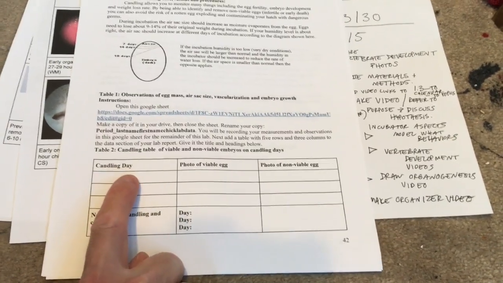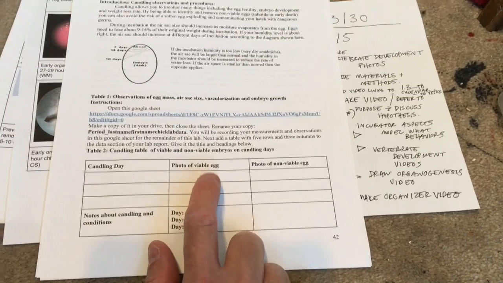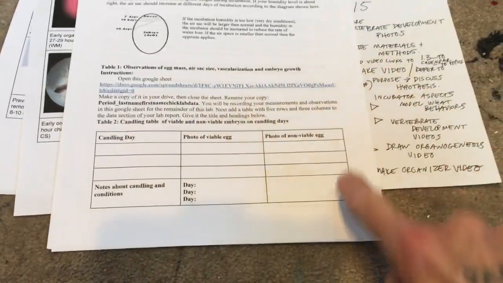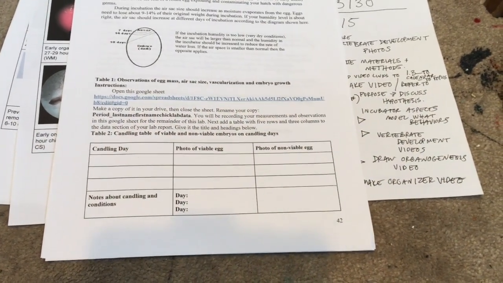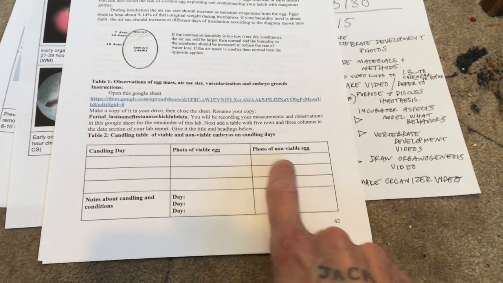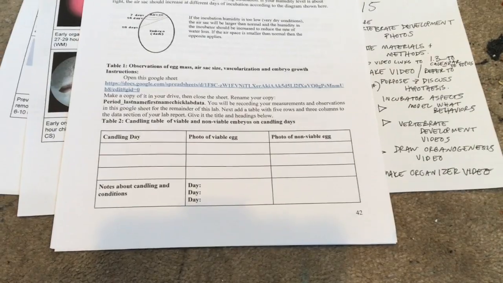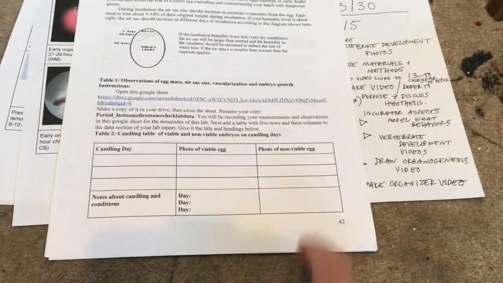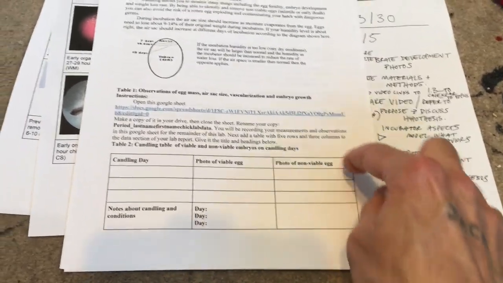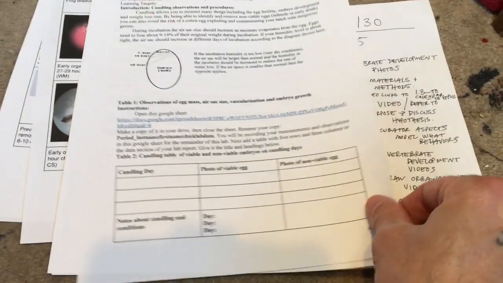So every candling day, I'm gonna send a photo of yours and your partner's egg to each of you, and you're gonna have a table like this, okay? And at a certain point, we'll determine if your egg is viable or non-viable, and you're gonna add photos of your eggs on each of the 3 candling days that we're gonna do, which is once a week, okay? I'm also gonna give you notes, and if I can, I'm gonna take video if the embryo is moving. So this shows you kind of how you're gonna lay that table out. You're gonna add images in as we go.